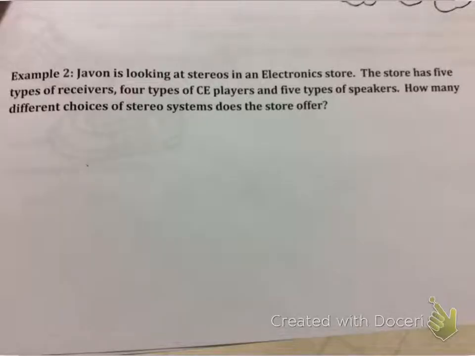So this is why, if we're moving on to this question about Javon looking at stereos, he has 5 types of receivers, 4 types of CD players, and 5 types of speakers. Nobody buys stereos like this anymore, but it's still in the textbook. Maybe my husband might buy a stereo like this. So how many different choices of stereo systems does the store offer?